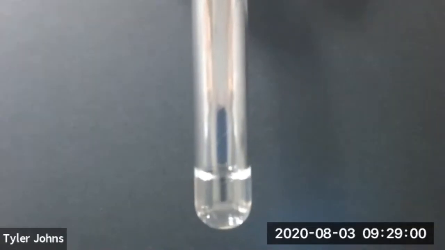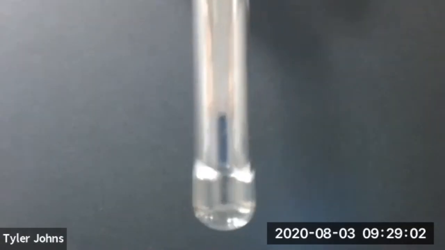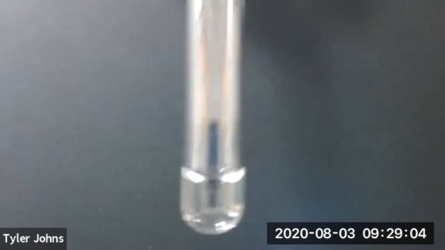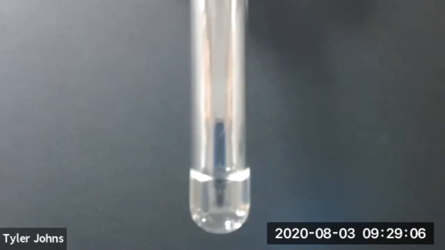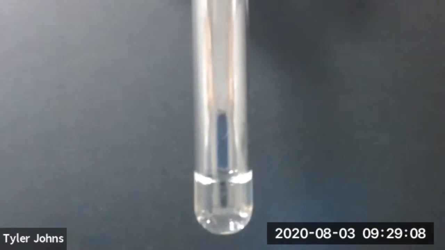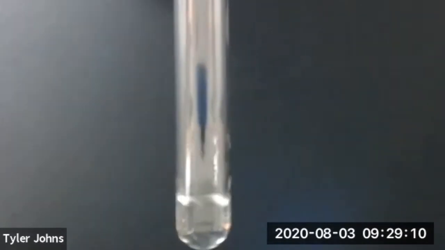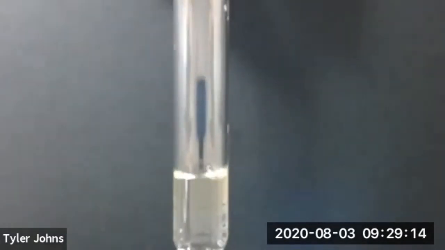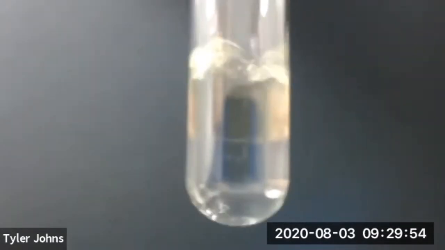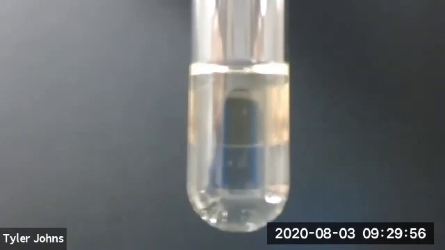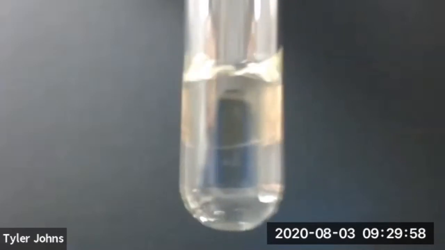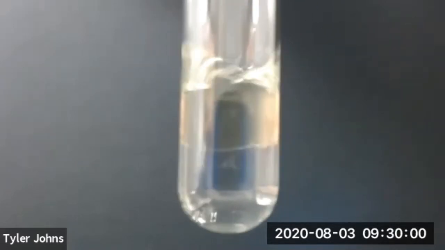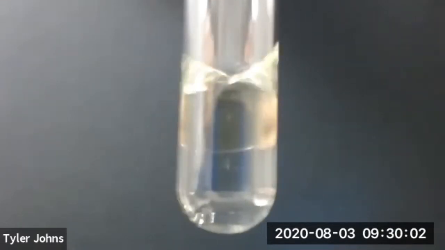I've already added 1 milliliter of water to our test tube, so we'll now add 1 milliliter of diethyl ether. We've now added 1 milliliter of water and 1 milliliter of diethyl ether to our test tube.